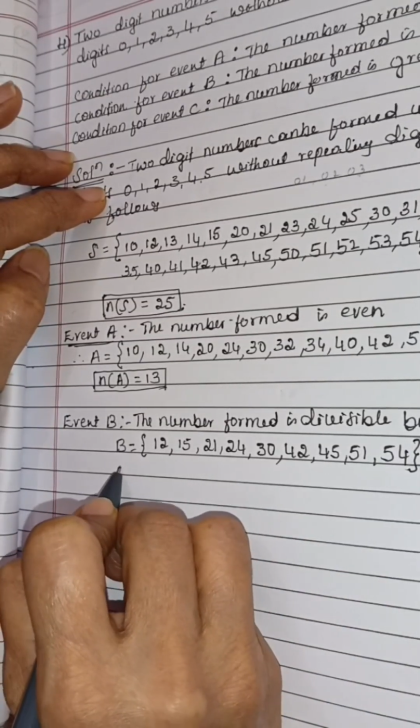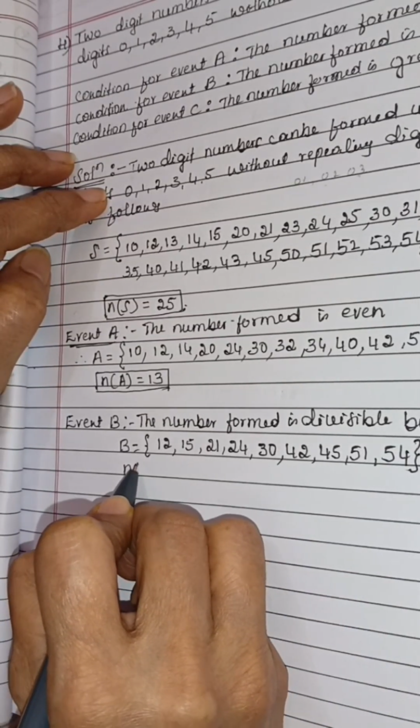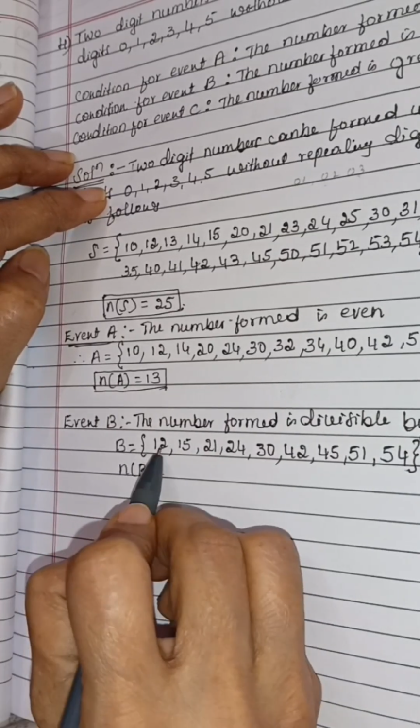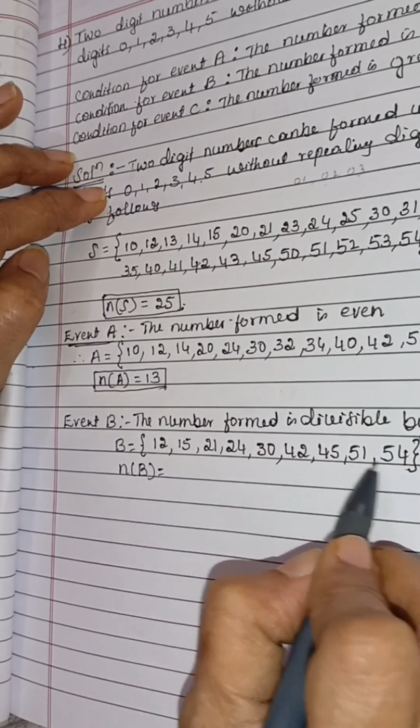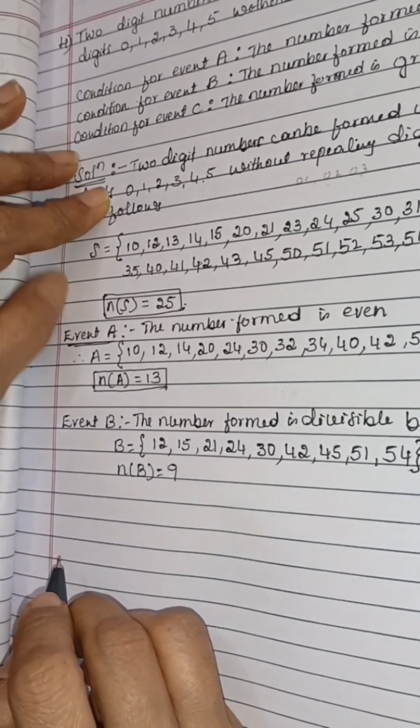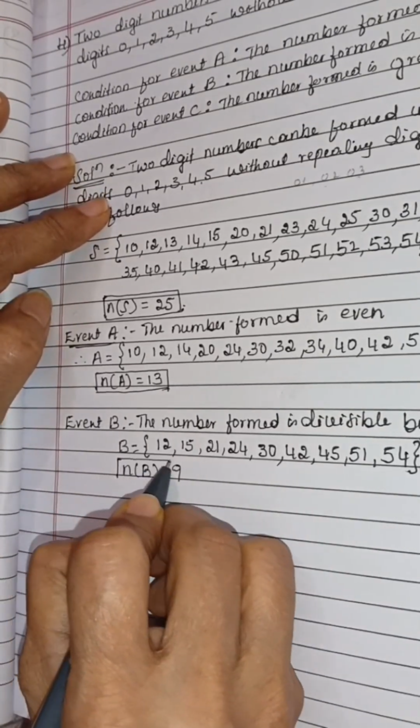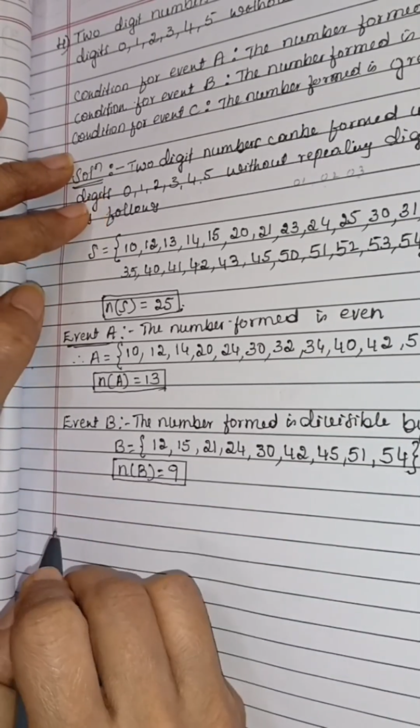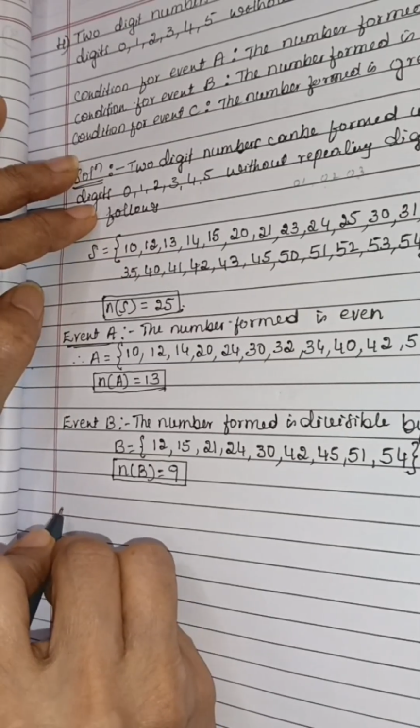Now the number of elements n of B. How many is n of B? 1, 2, 3, 4, 5, 6, 7, 8, 9. n of B is 9. Okay. Now event C.